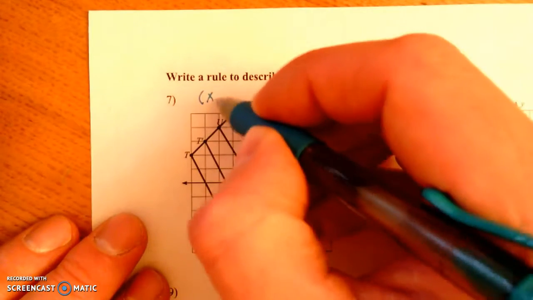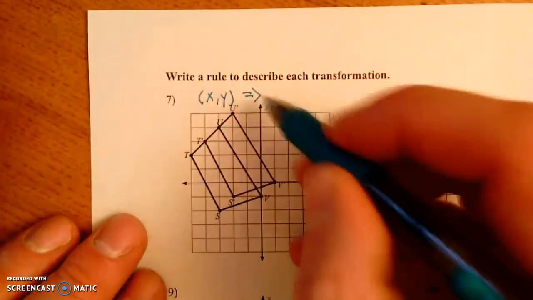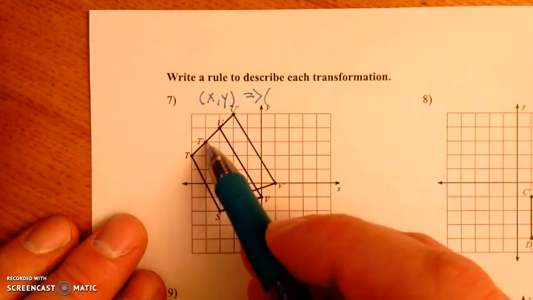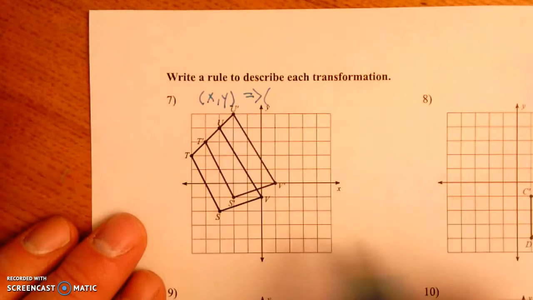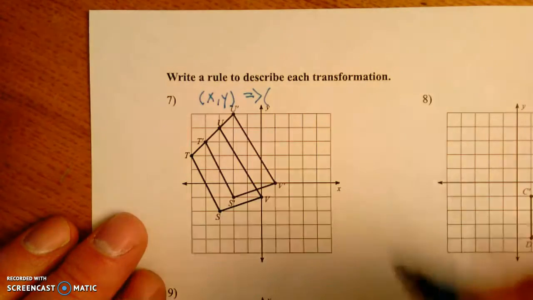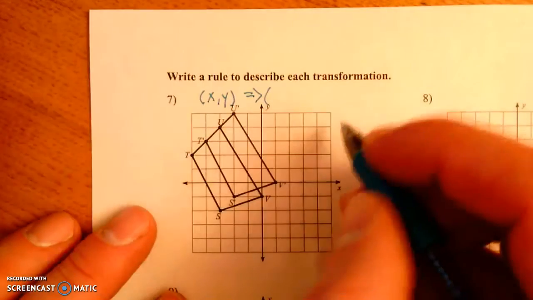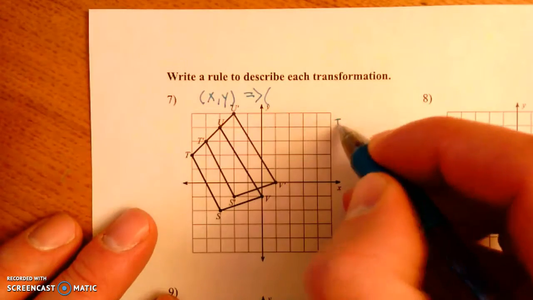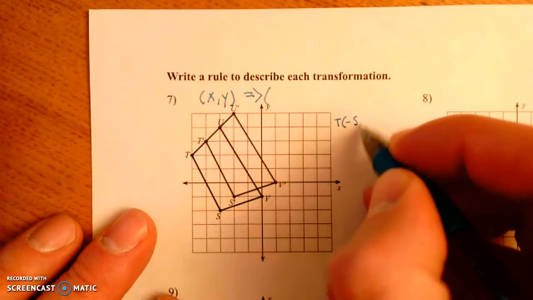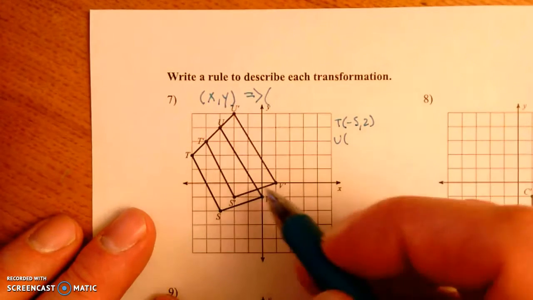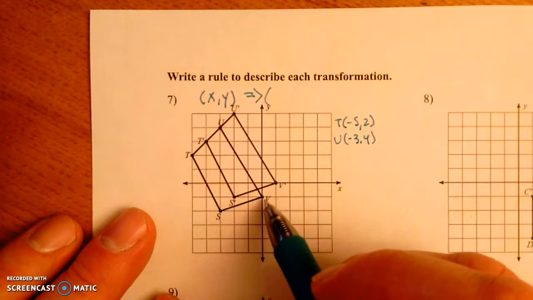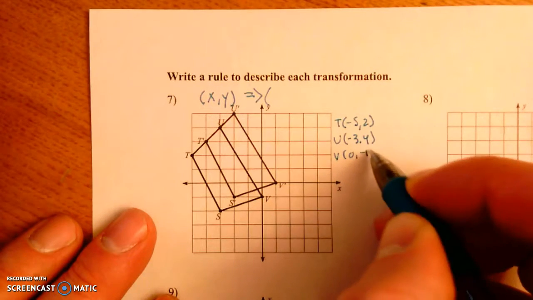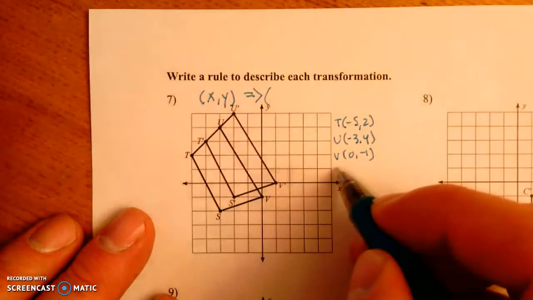So our rule starts out as x, y goes to what? So let's see. Here is T, and there's T prime, and then there's U and U prime, S and S prime, V and V prime. So let's write out some coordinates here. We've got T, which is -5, 2. U, which is -3, 4. V, which is 0, -1. And S, which is -3, -2.